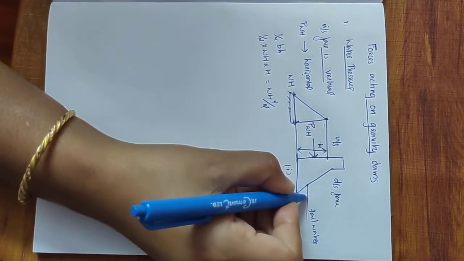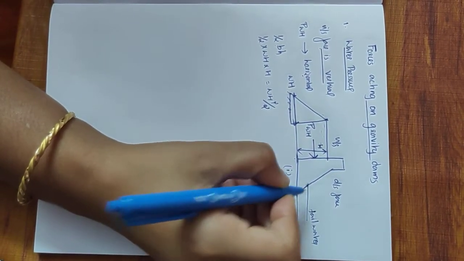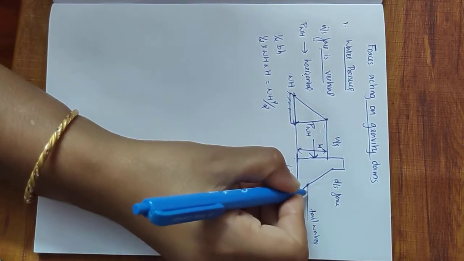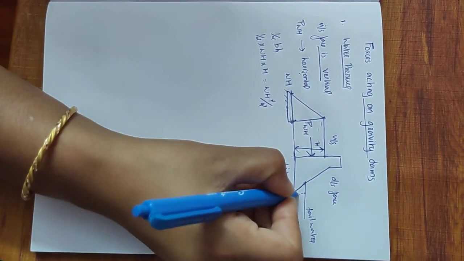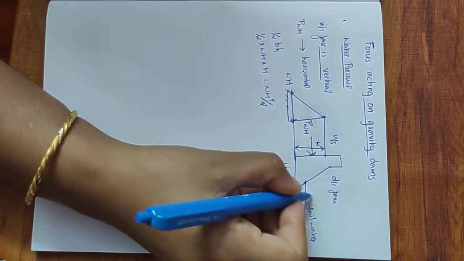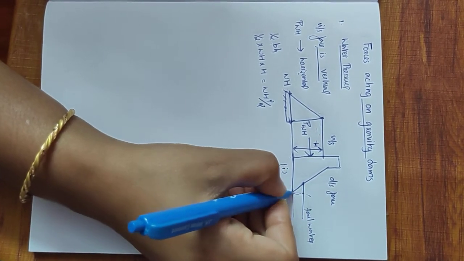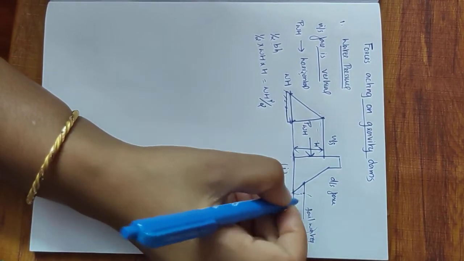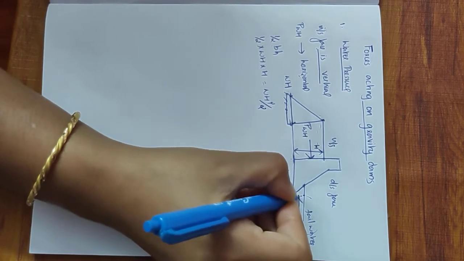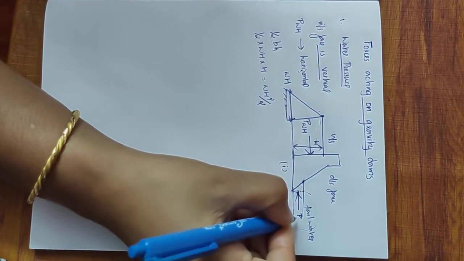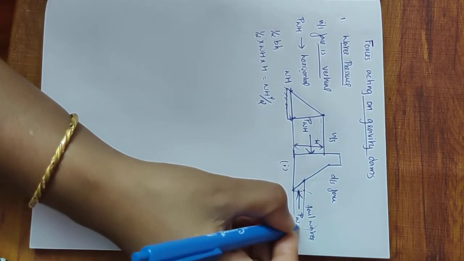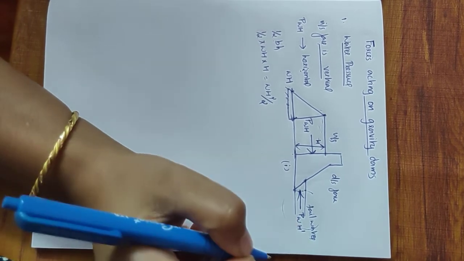If there is presence of water on the downstream side, that water is known as tailwater. Here the surface is inclined surface. In that case, we can divide this portion like this. The water pressure exerted by this much water will be horizontal, represented by PWH dash.